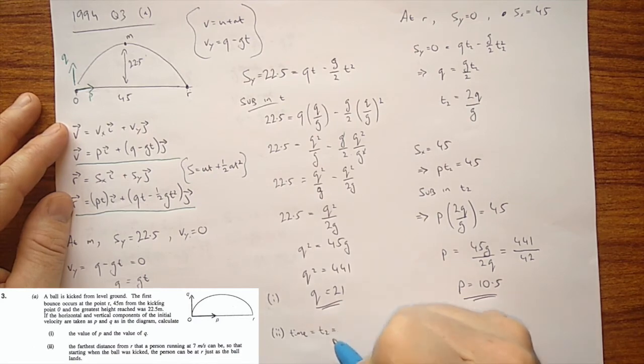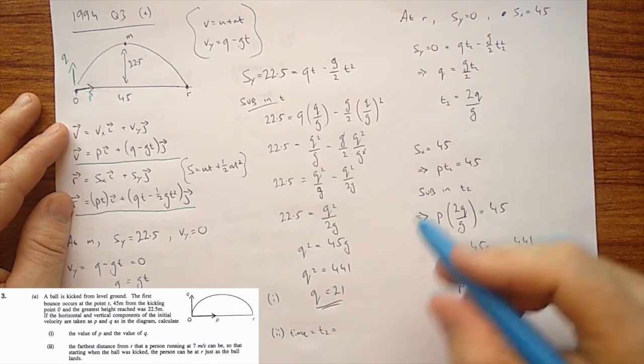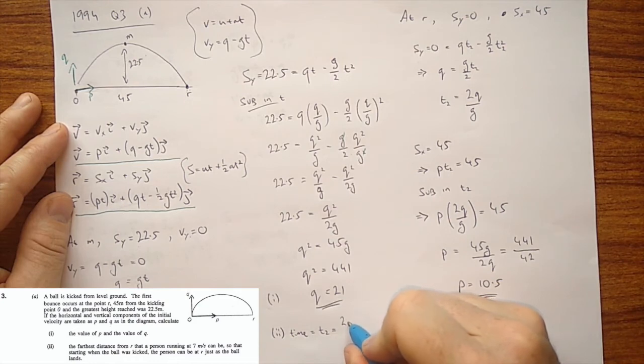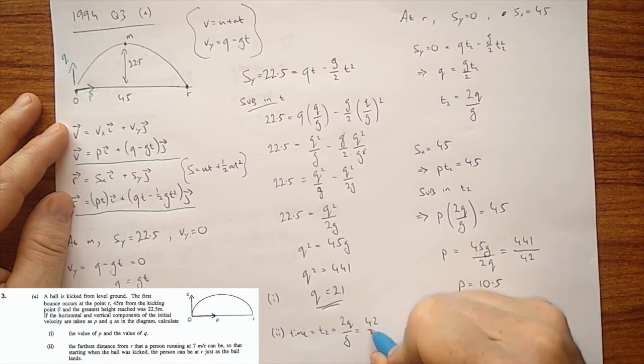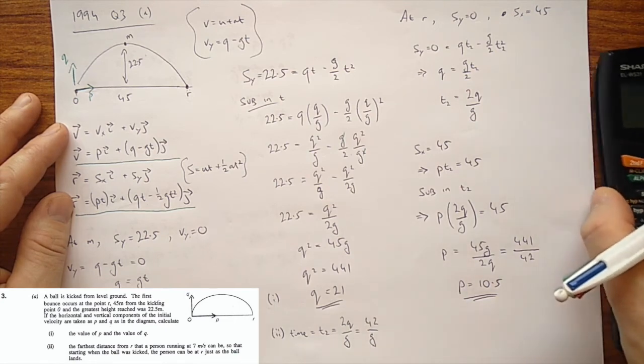So time equals t2, and that up here is 2q over g. We know q is 21, and that is 42 over g. They have that in total time to do it.